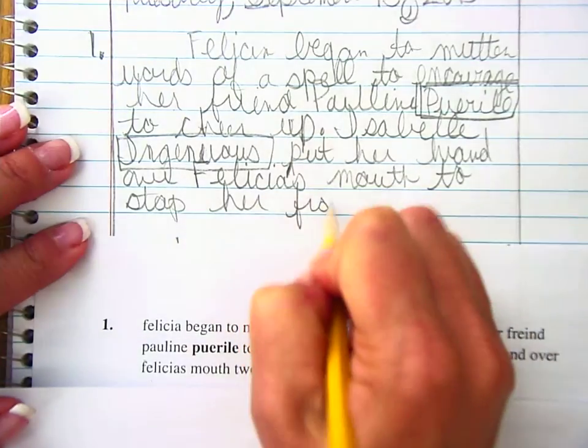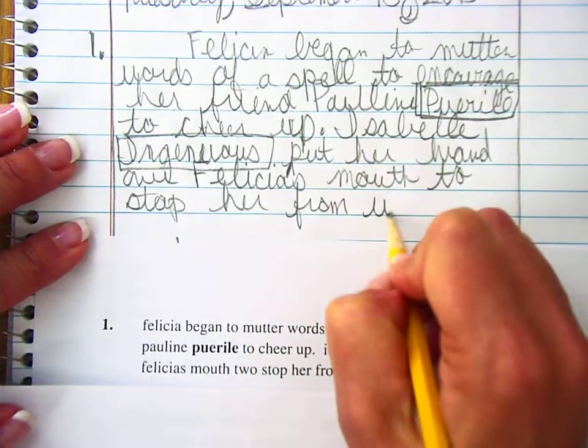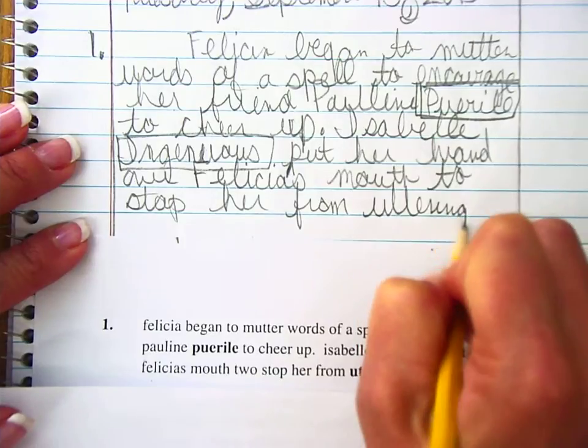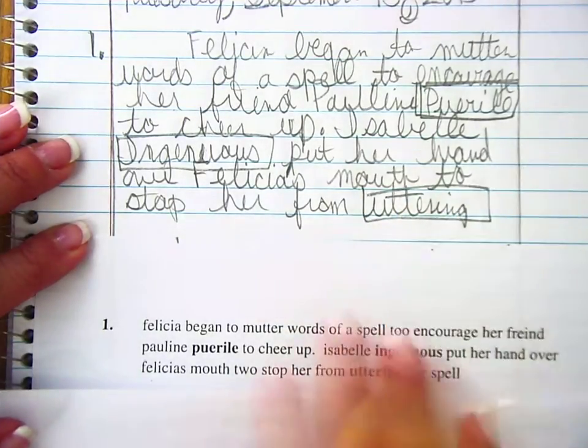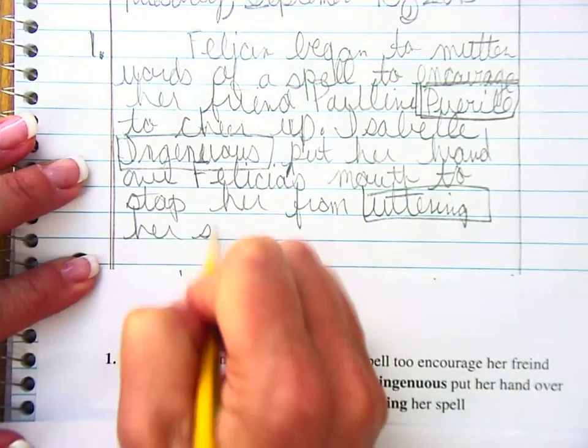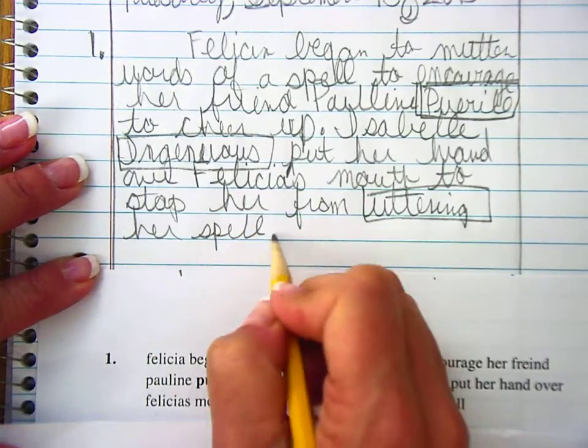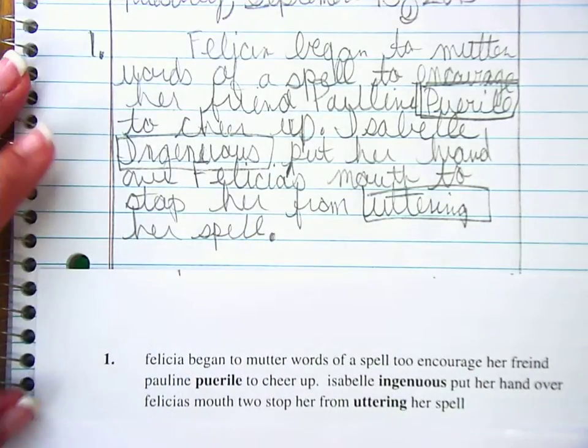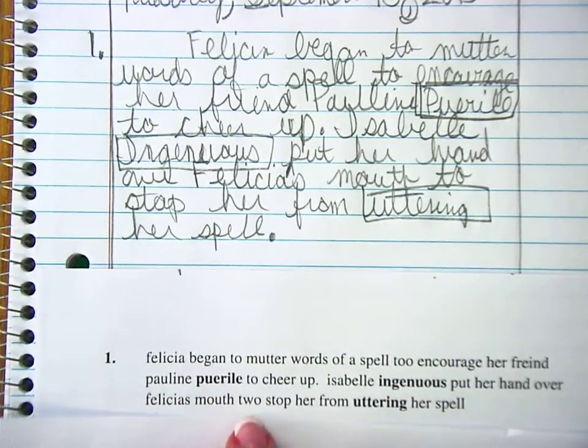To stop her from uttering, again, interesting word, so I put a box around it, her spell. And now my sentence is over, so I need, of course, to put punctuation. In this case, it's a period. So I have gone through and I found all the mistakes in this, and I rewrote it the correct way.